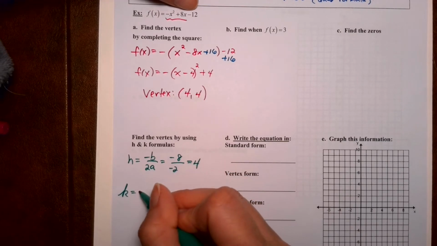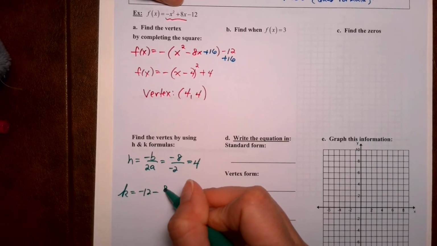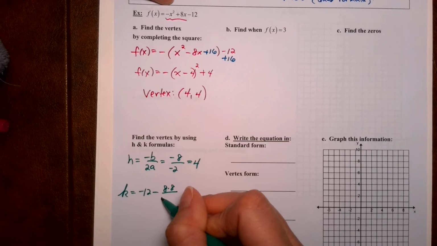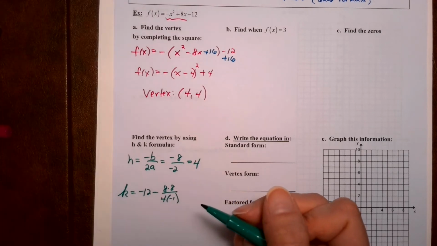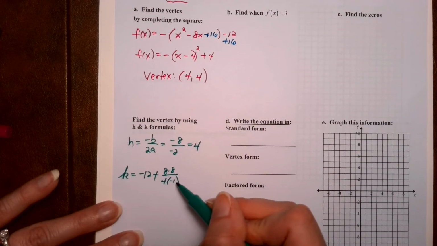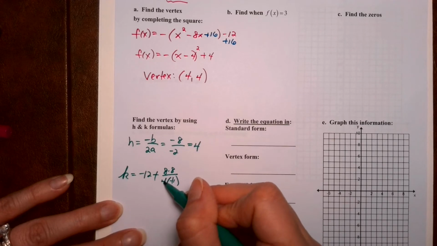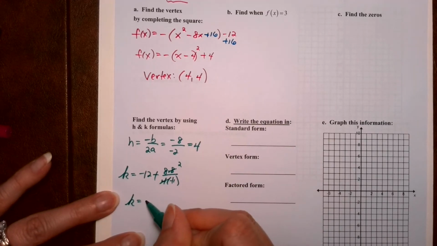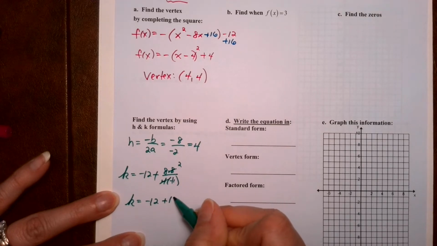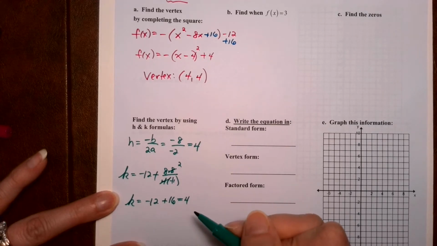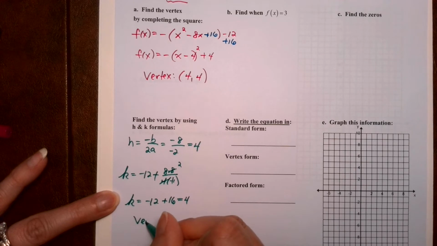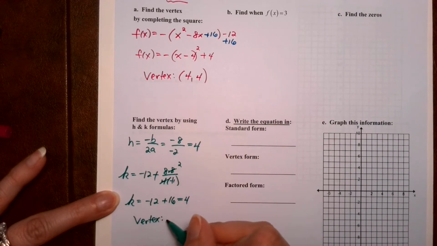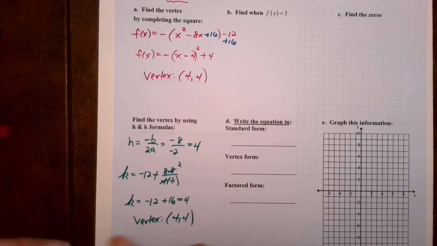K is c minus b squared over 4a. Let's cancel a negative and a negative. 4 cancels 8 to make it 2. So we're getting negative 12 plus 16, which makes a 4. Okay, so either way you choose to do vertex, you should get 4, 4.